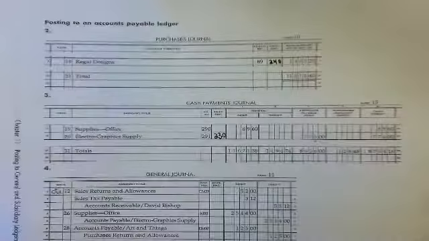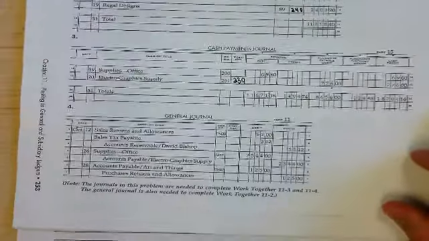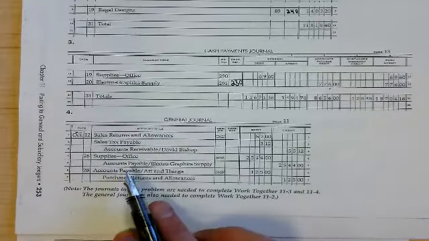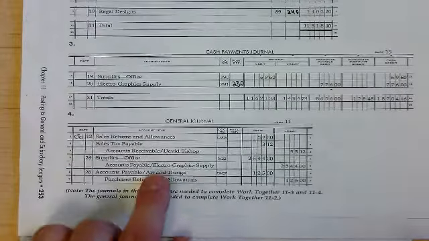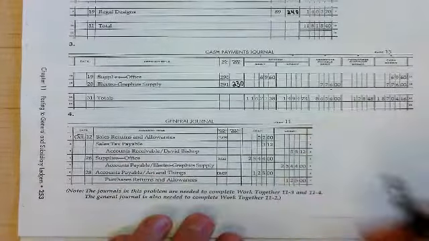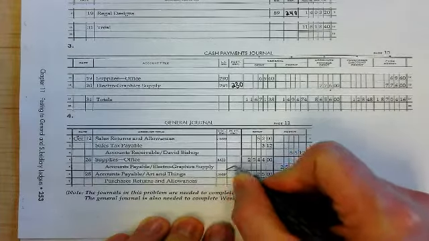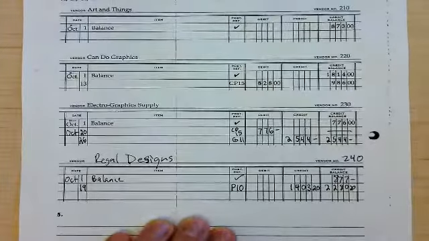Let's go back to your general journal. And now on the general journal, they have listed ActPay / Electrographics. So we're going to actually post that twice on the account payable ledger also. So you're going to put a slash in the posting reference box because it's going to be posted twice. So the vendor number is 230.